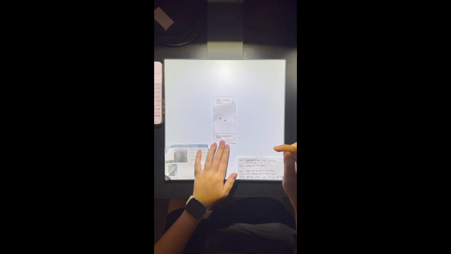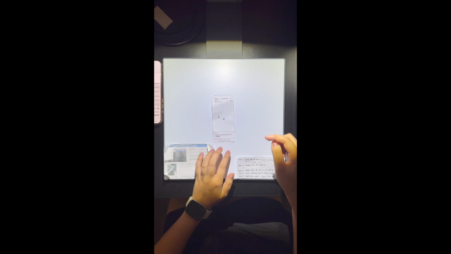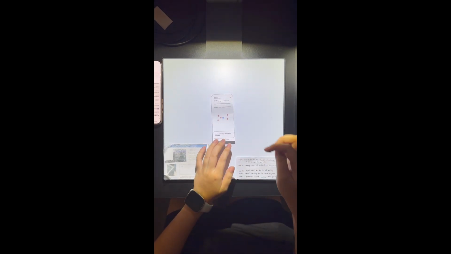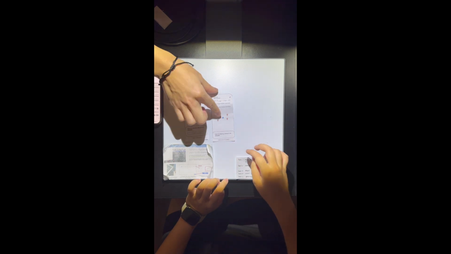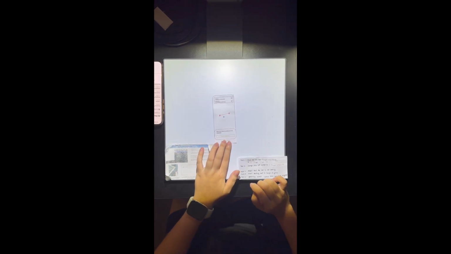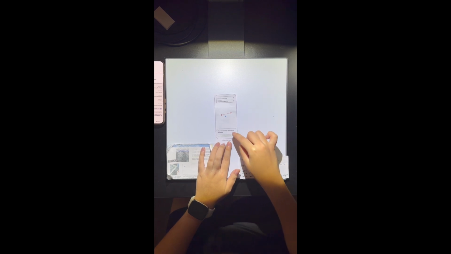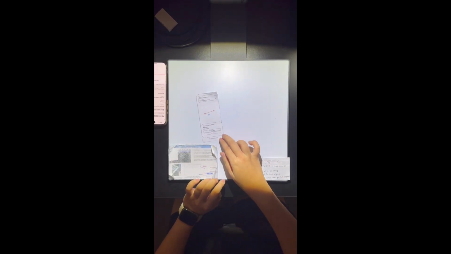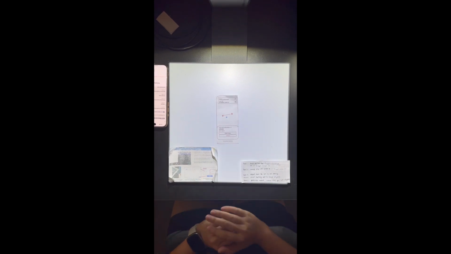And then I'll choose the drop-off point, which is SIT campus. Then I will choose confirm. Okay, that's the end for task 1.